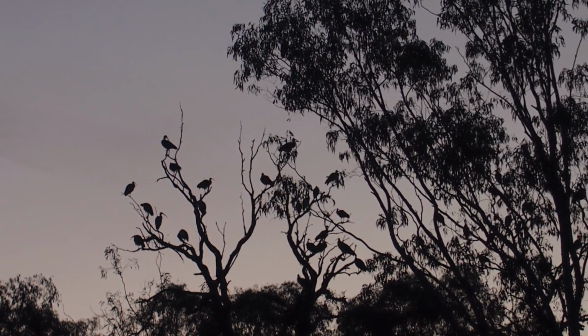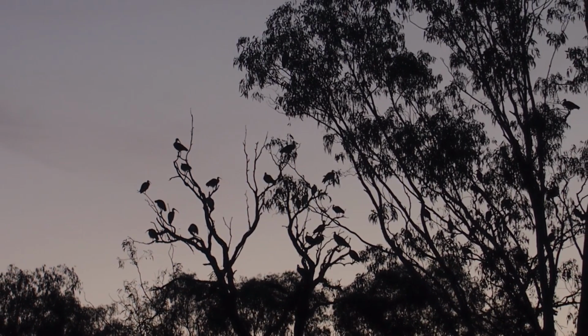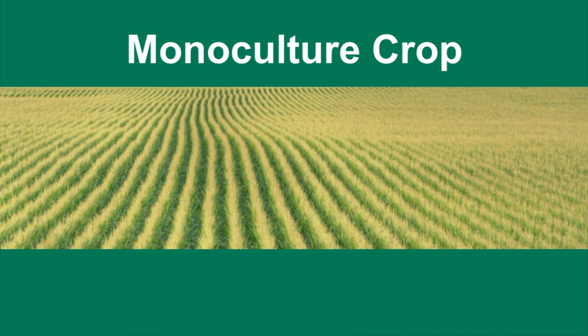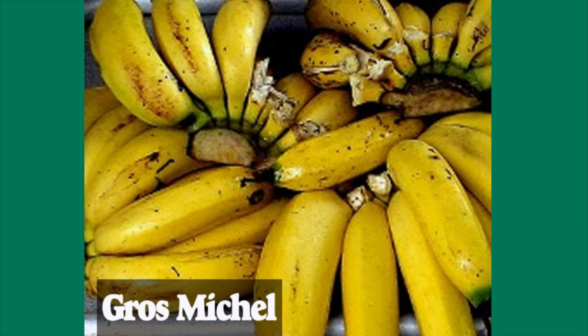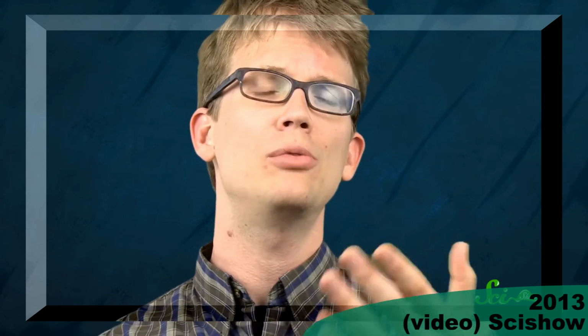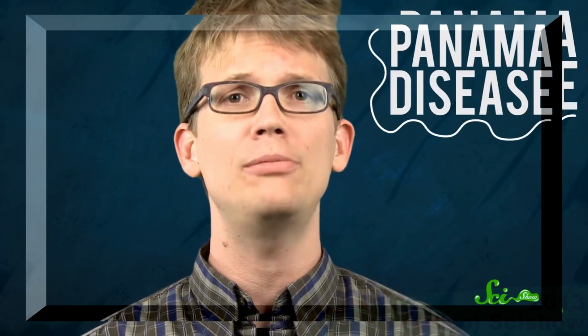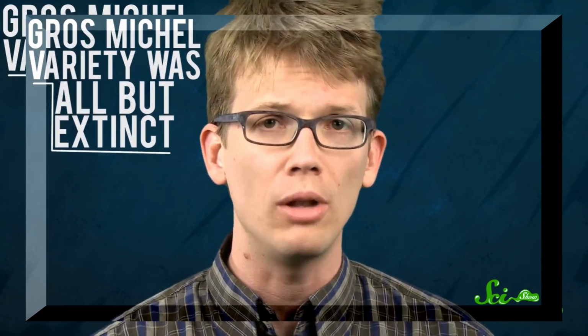The loss of biodiversity doesn't just affect the wildlife that lives there, but it also affects humans. A failure of one monoculture crop due to a natural calamity would be crippling. An example of this is the story of the Gros Michel banana and Panama disease. The genetic monotony of the Gros Michel crop was its undoing. A fungicide-resistant pathogen called Panama disease began infecting the Gros Michel crop. By the time growers understood how vulnerable their crops were, the Gros Michel variety was all but extinct.